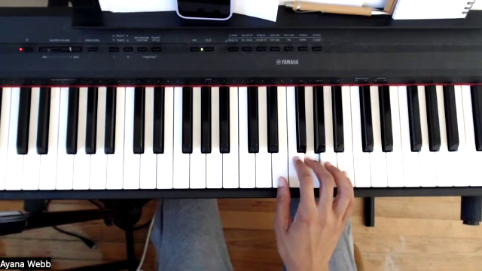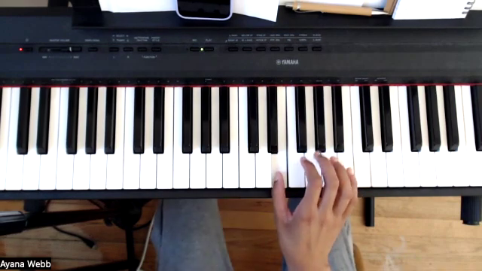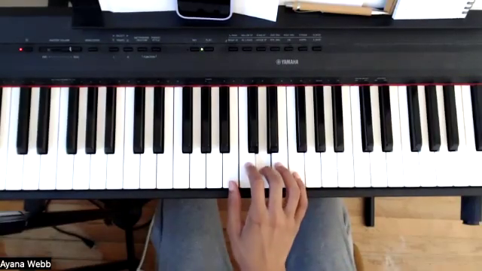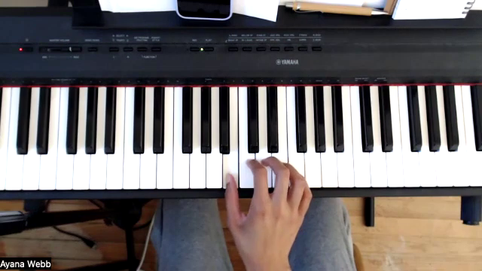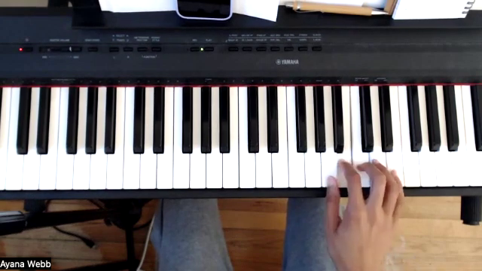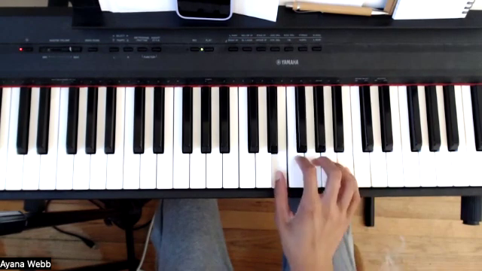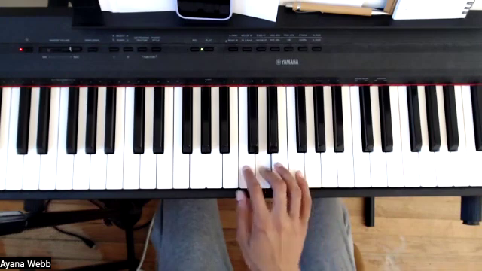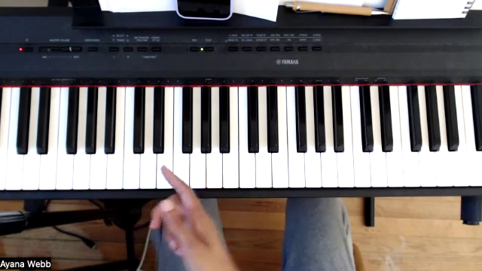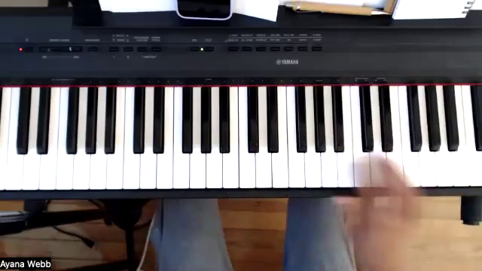Reposition. 2 finger for F. Thumb for E. And then once again, you'll bring your third finger over your thumb to D. 2 finger for C. Thumb for B. Third finger over your thumb. So you're just going 3, 2, 1. And you can just keep going as far as you want this way with the 3, 2, 1, or 1, 2, 3. You could do the whole piano if you want.